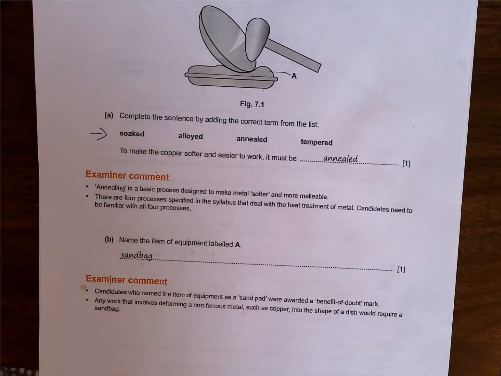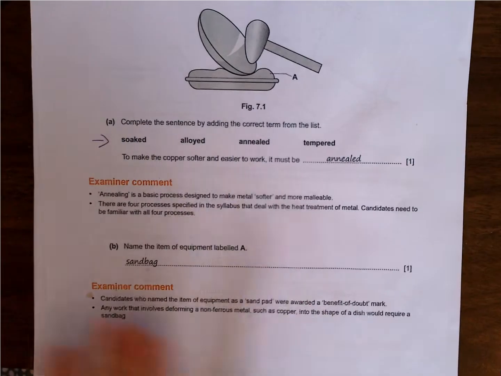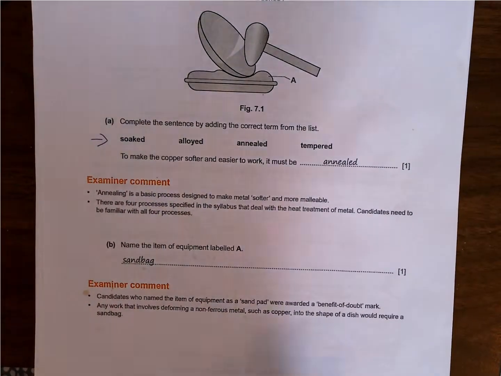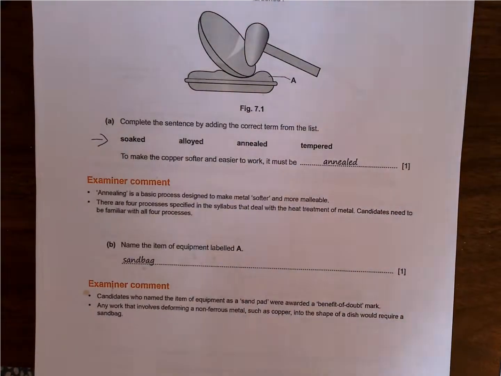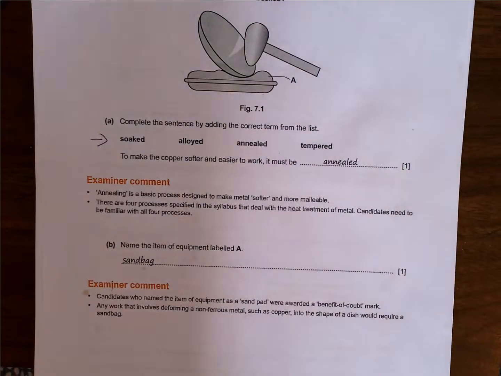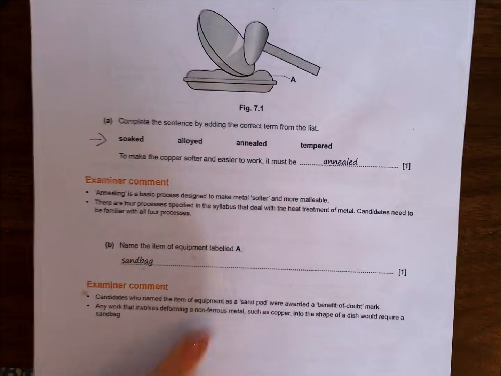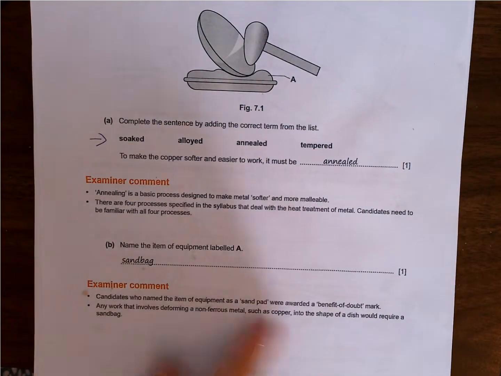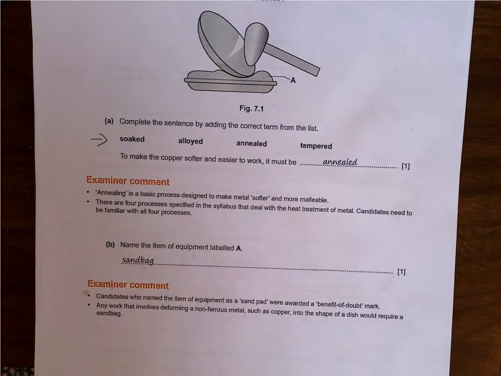They might not always be that lenient. If it's not correct, it's not correct. A lot of candidates said sandpad, so that might be the only reason they were given the benefit of doubt. But make sure that you have the correct terminology.